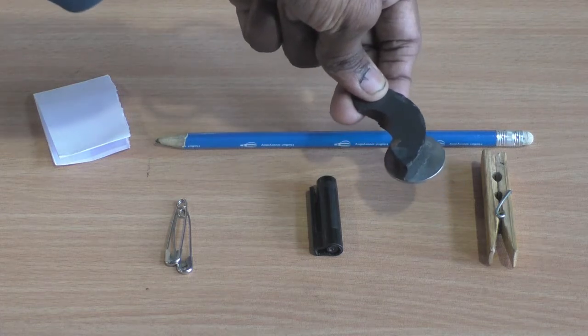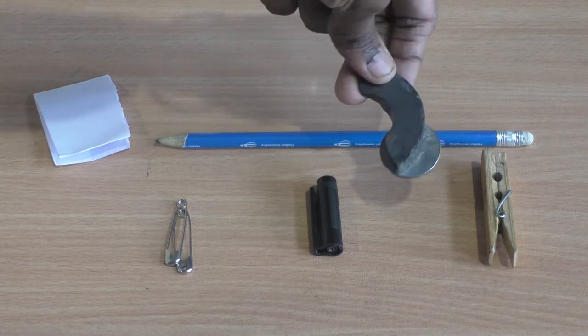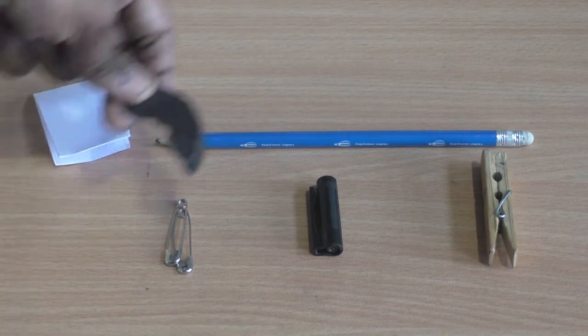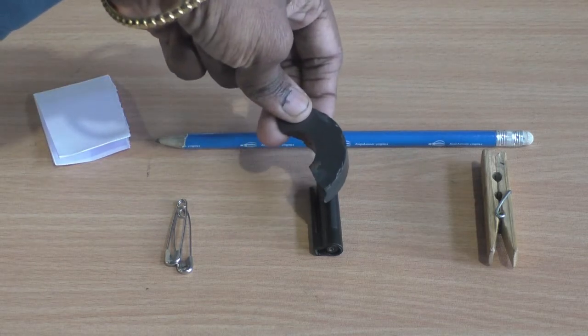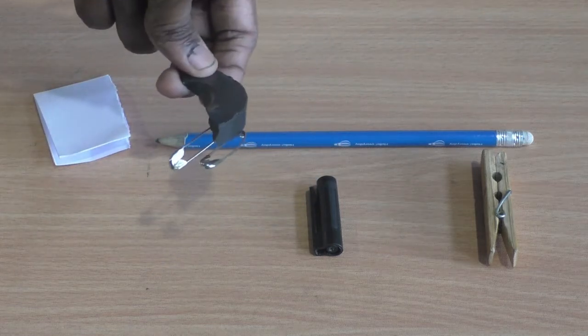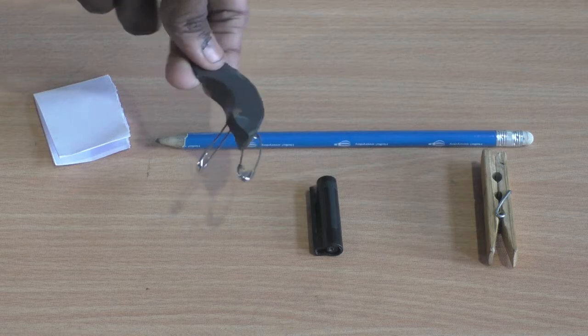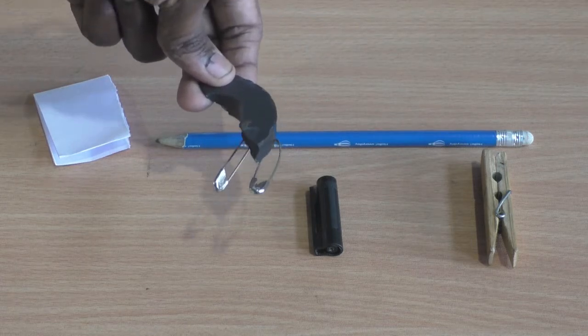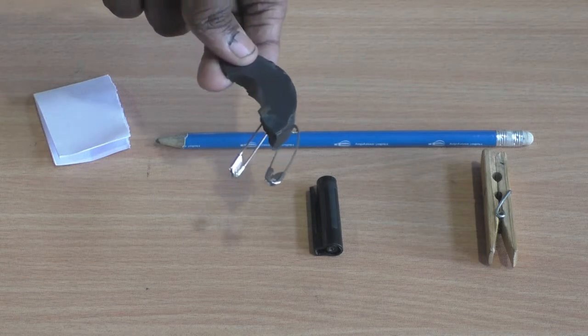Yes, it is attracting with a force. Pen cap? No reaction. See how it's getting attracted? This is magnetic force.